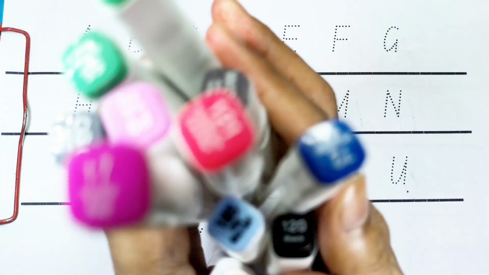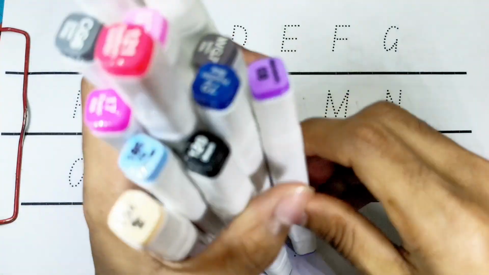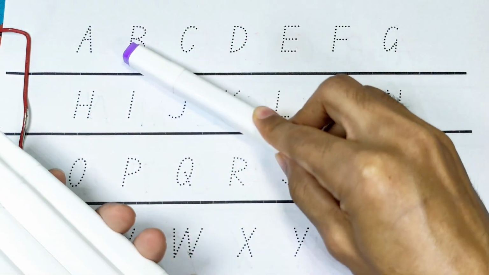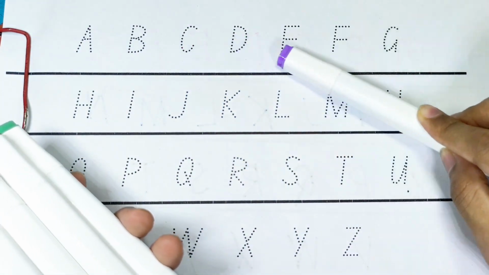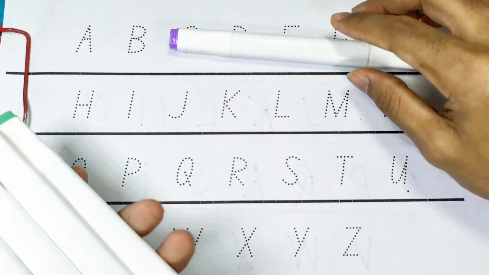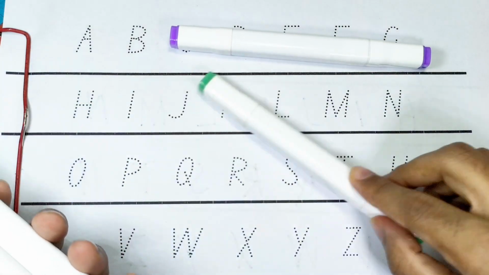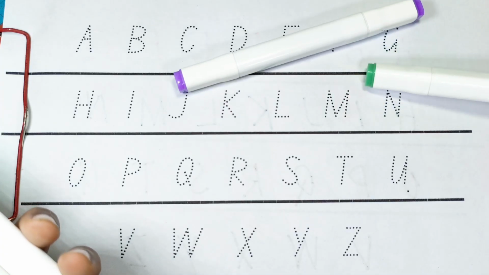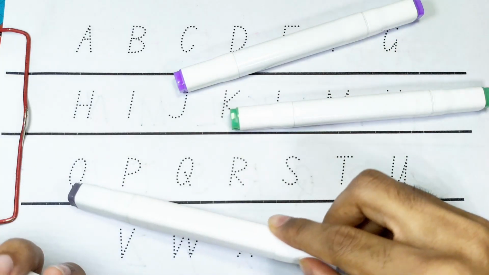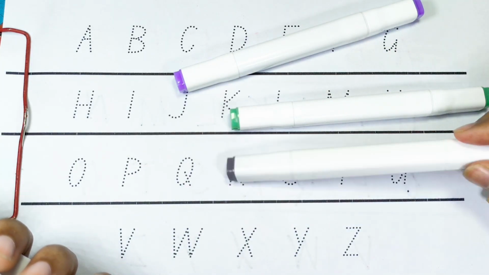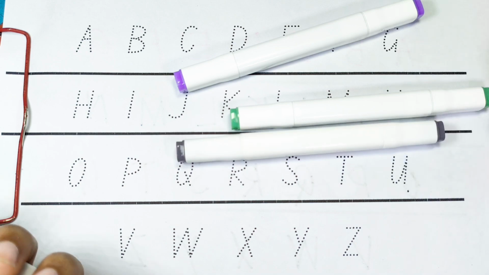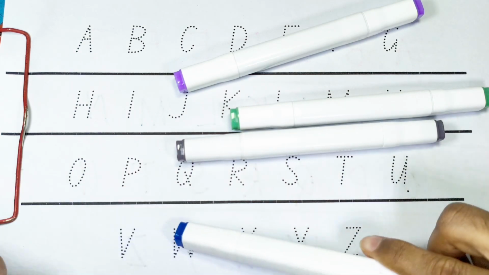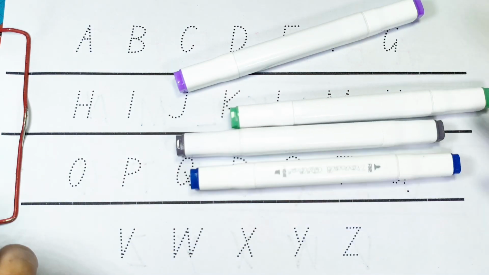Stay with us. Today we're writing capital letter alphabets A to Z. A, B, C, D, E, F, G. The next one is H, I, J, K, L, M, N. Now we open O, P, Q, R, S, T, U. The next one is V, W, X, Y, and the last one is Z.